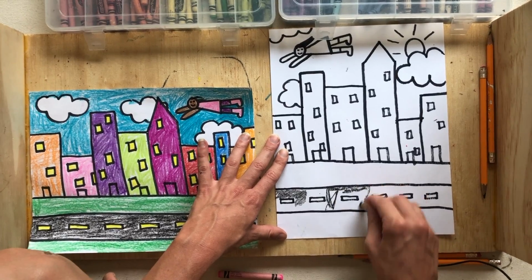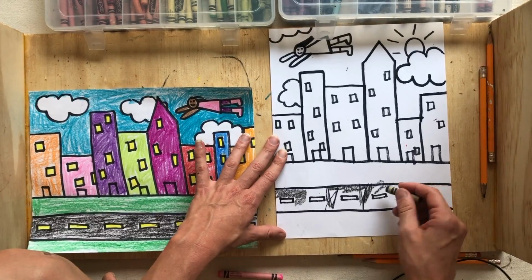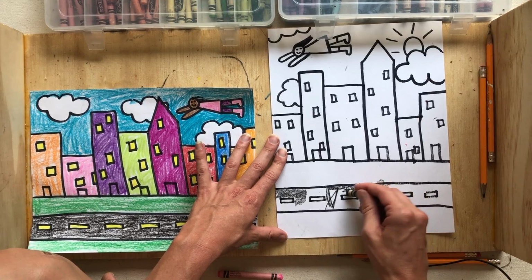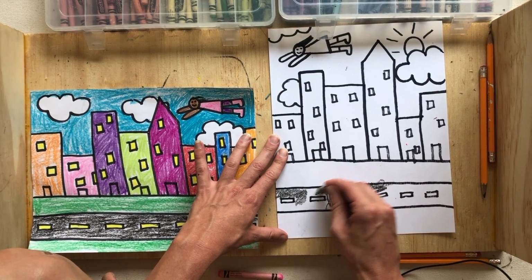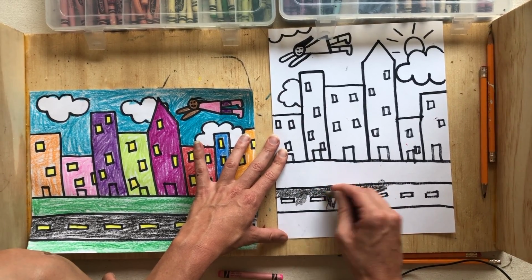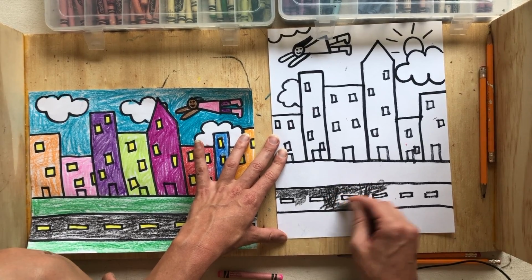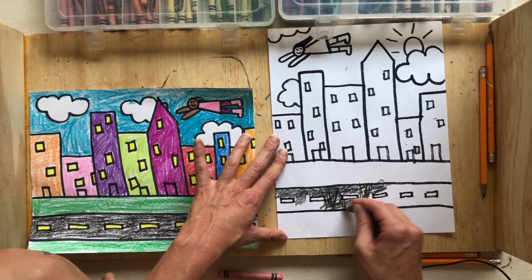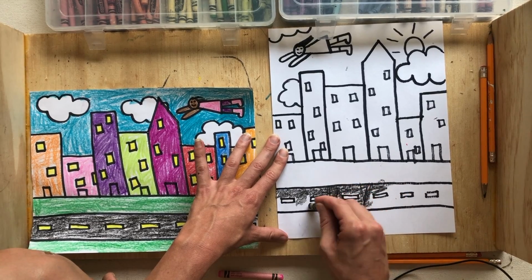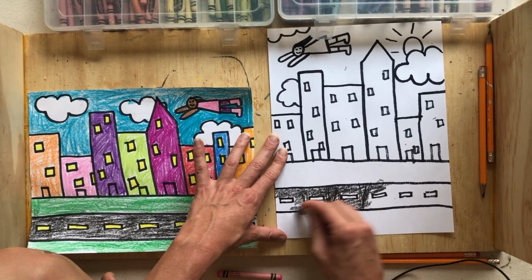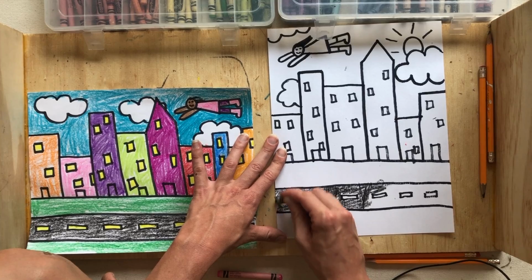Not big strokes that get out of the lines, but small strokes. Small little zigzags, back, forth, so that you can control your crayon. And you can fill in as much of that white space as possible.